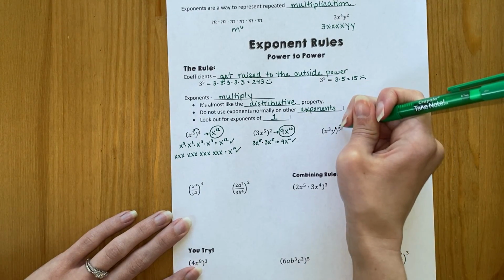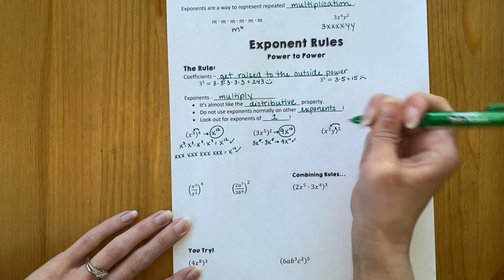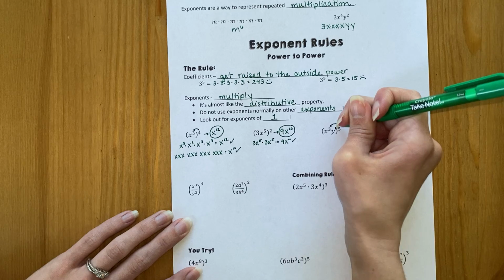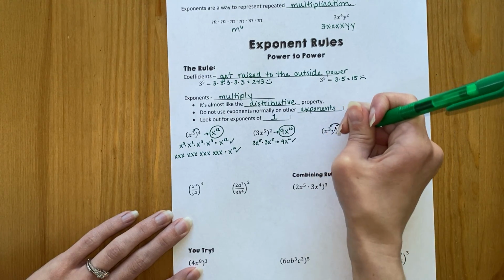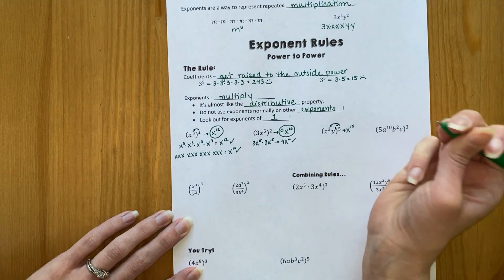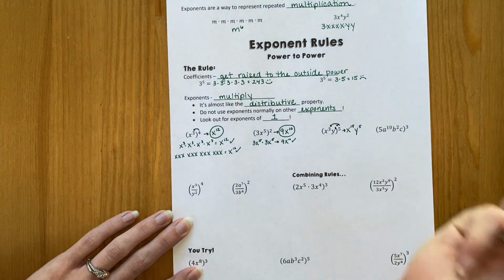Now, as I multiply, this is where it feels kind of like the distributive property. I'm going to make sure that that 5 gets multiplied by the 3 and that that 5 gets multiplied by this 1. So I'm going to end up with x to the 15th power, because 3 times 5 makes 15, and y to the 5th power.